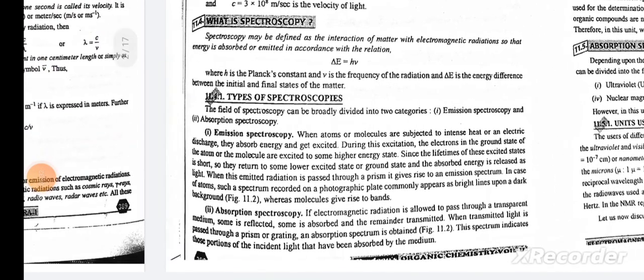What is spectroscopy? Spectroscopy may be defined as the interaction of matter with electromagnetic radiations so that energy is absorbed or emitted in accordance with the relation ΔE = hν, where h is the Planck's constant and ν is the frequency of the radiation and ΔE is the energy difference between the initial and final states of the matter.